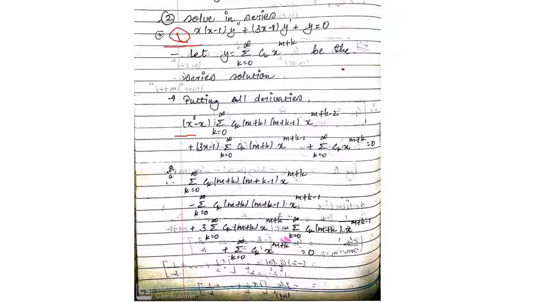Opening the brackets, it will be x square into this whole term, and minus x into this whole term. Plus, the second term, where again a bracket is given, so 3x into this whole term minus 1 into this whole term, and plus y, just keeping as it is.